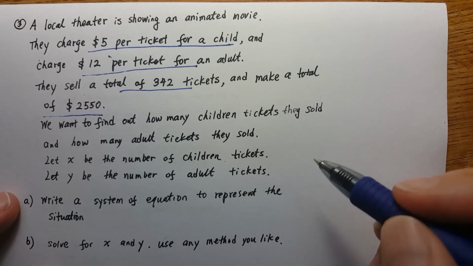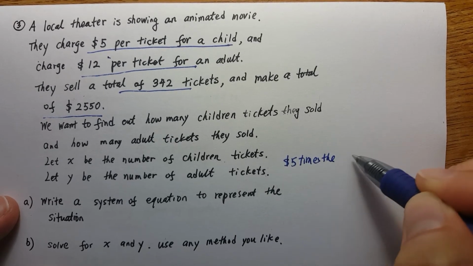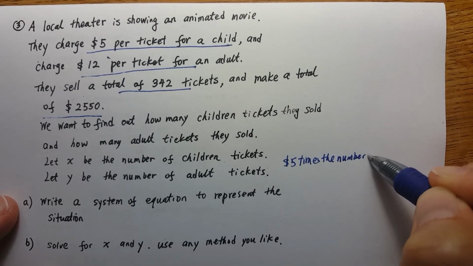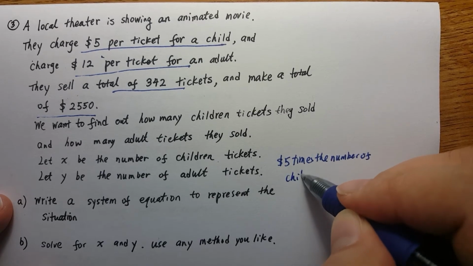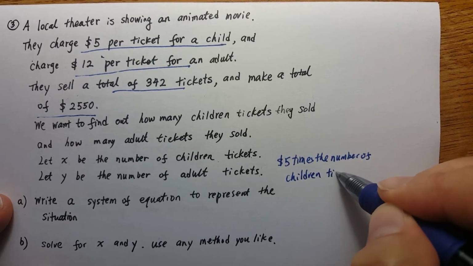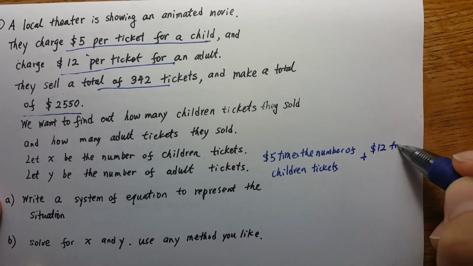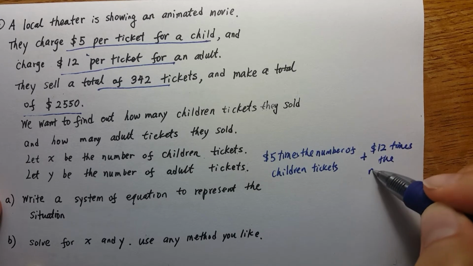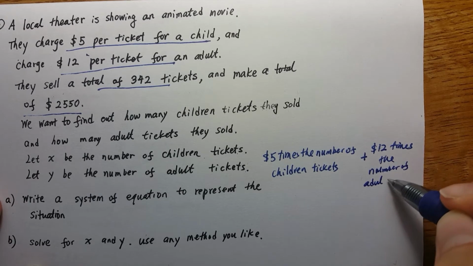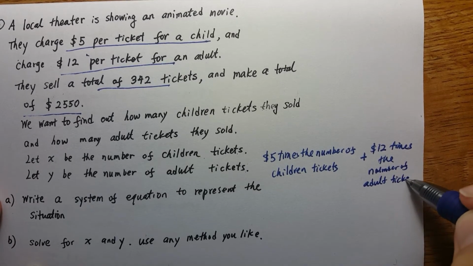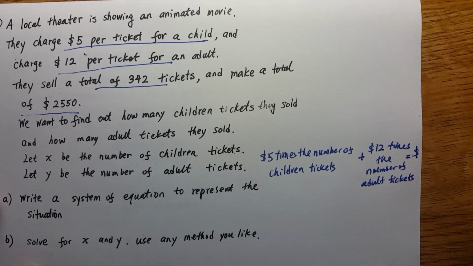So it would be $5 times the number of children tickets, and then plus 12 times the number of adult tickets. After you multiply all this together, there will be the total amount of money.